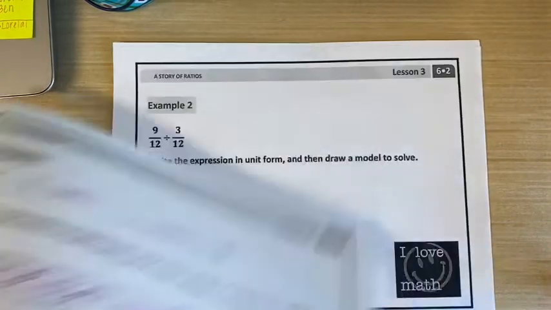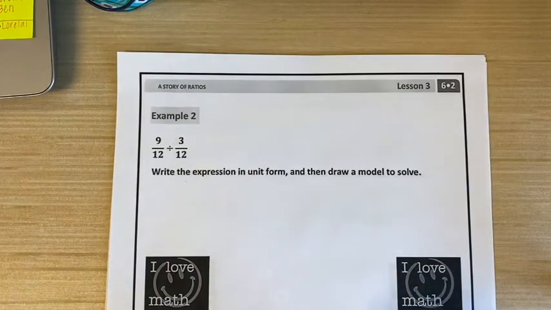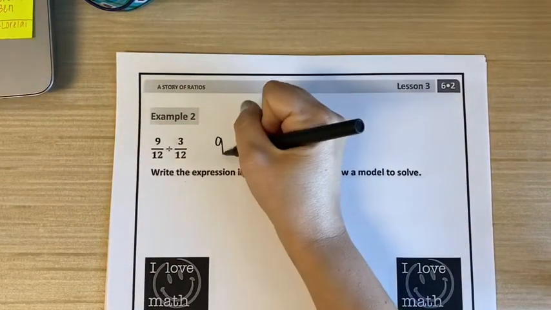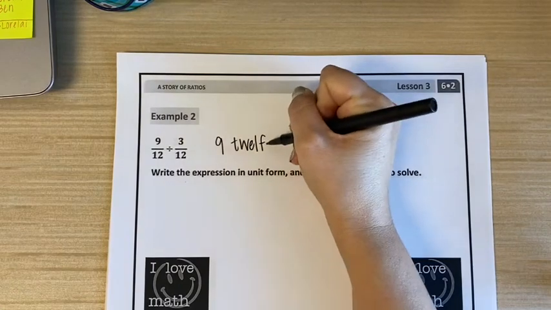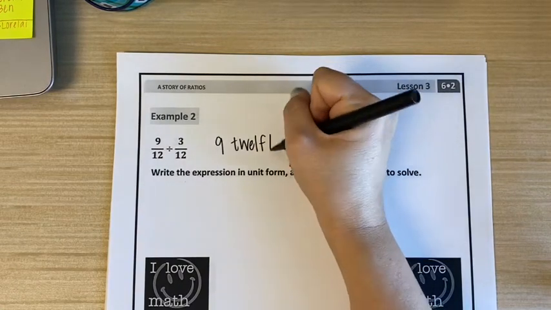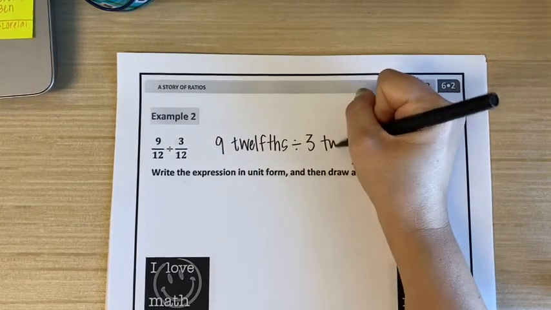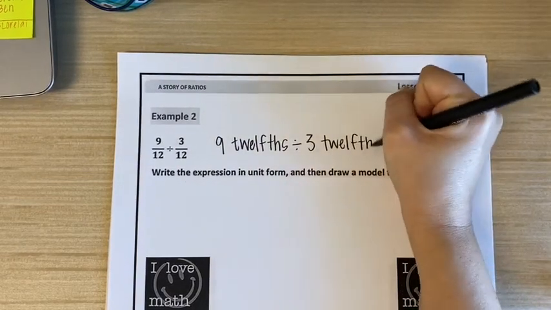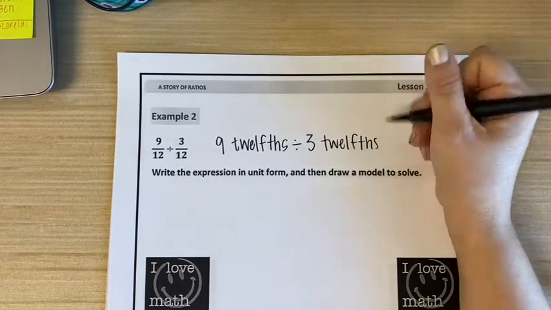Let's do another one just like that. So this one, if I'm writing it in unit form, it's 9 twelfths divided by 3 twelfths. I really don't know if that's how you spell twelfths, you guys. I'm sorry if it's not.